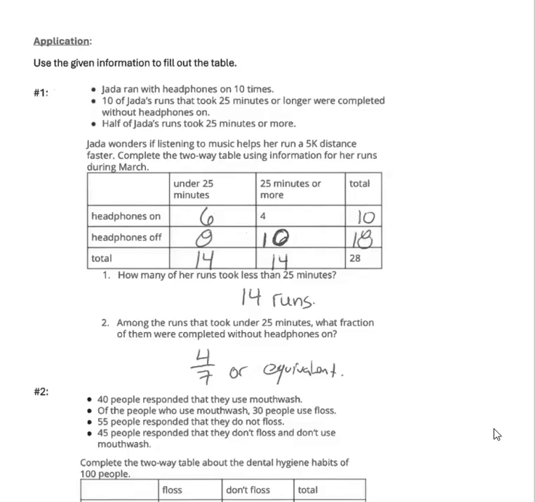And then we're able to answer our 2 questions. How many of her runs took less than 25 minutes? 14 runs. Among the runs that took under 25 minutes, what fraction of them were completed without headphones on? And that would be 4 out of 7 when you reduce. It was actually the 8 had headphones off, and there were 14 altogether. So it's 8 over 14, which reduces to 4/7.